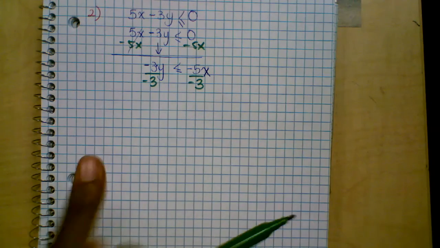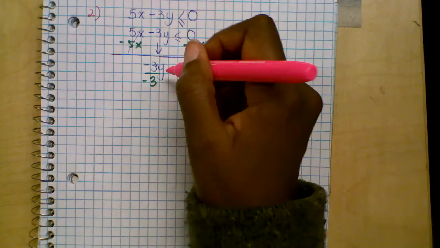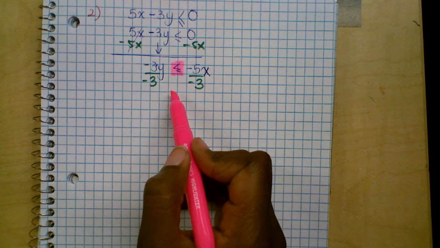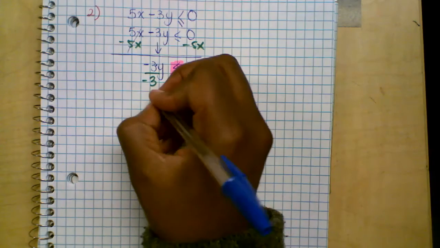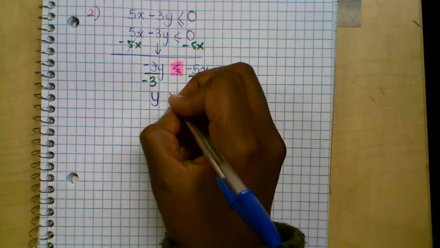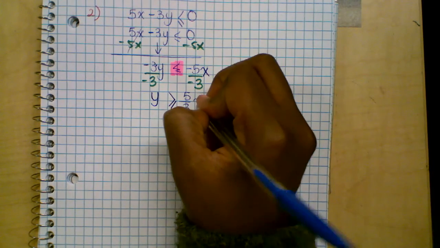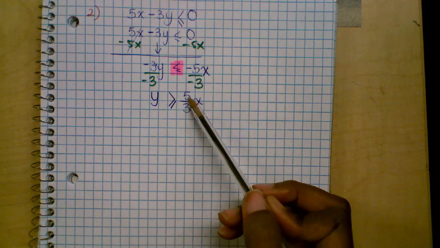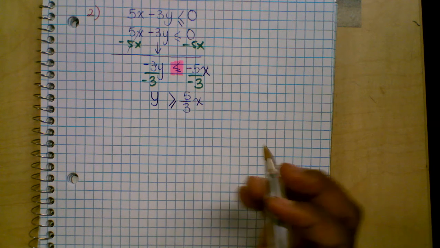Now, alert, alert, alert. There's something I need to point out here. When you divide by a negative number, you have to make sure that you switch the sign of the inequality. Always remember, you have to switch or flip. Now we have y by itself. This inequality, instead of being less than or equal to, is going to be greater than or equal to positive 5 over 3 of x. A negative divided by a negative is positive. Leave the slope as a fraction, so it's easier to graph. Now we are done solving for y.